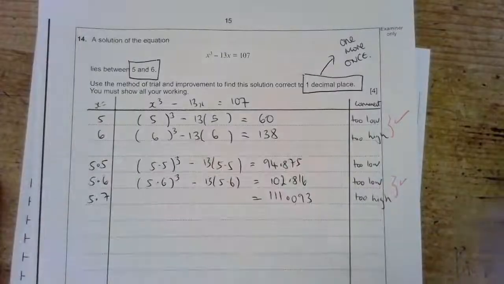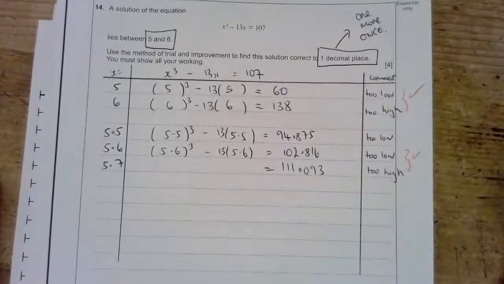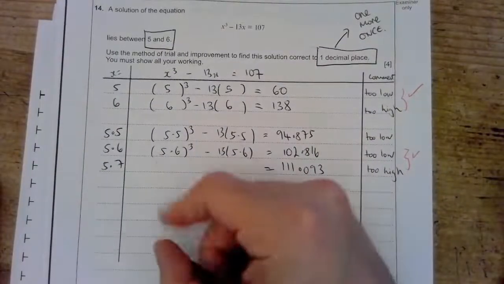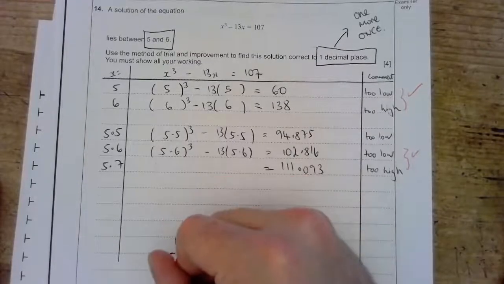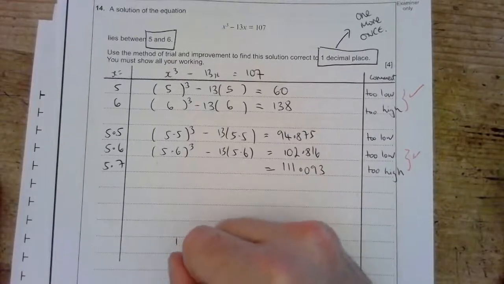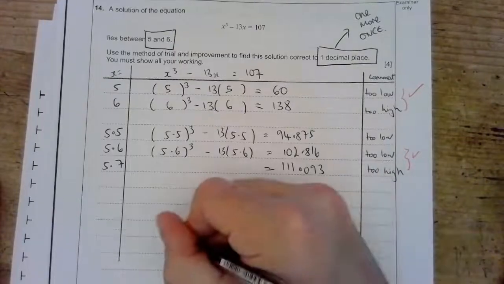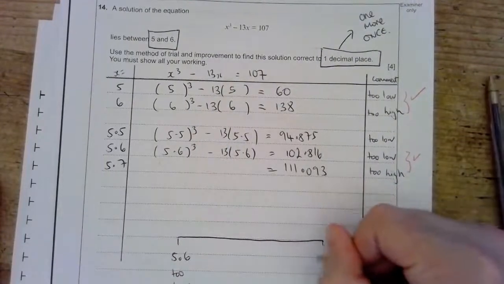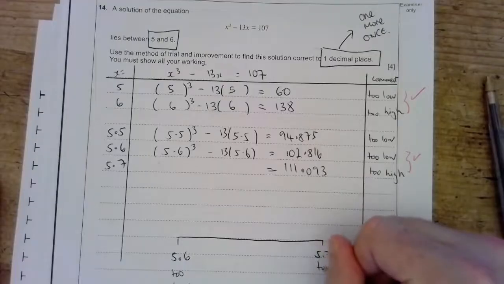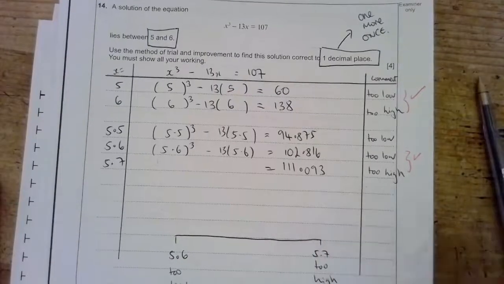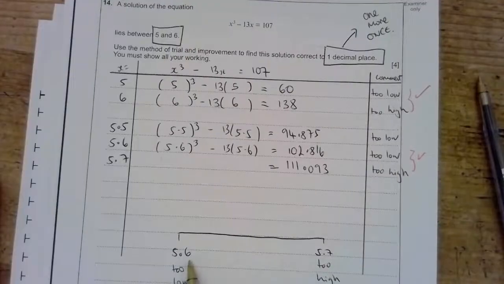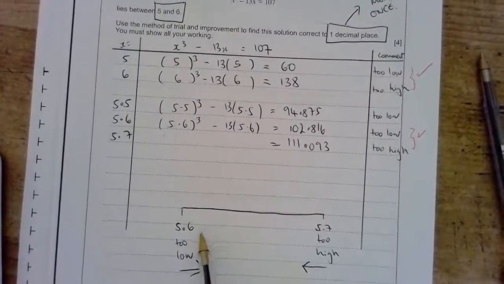Okay? So basically, where I am now, I've tried 5.6 and I've said that's too low. Try a bigger number. And what I have done is I've tried a bigger number, which is 5.7, and that was too high. So that's telling me to try a smaller number. Well, I've already tried the smaller number than it, that was too low. If I go any lower than that, it's just going to be too low and so on.